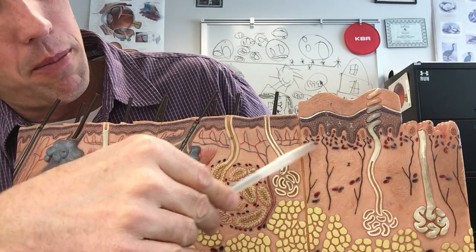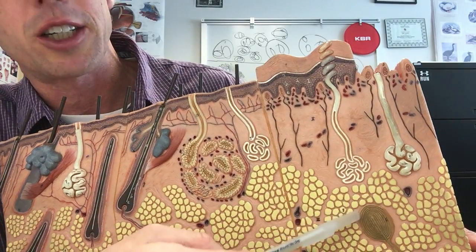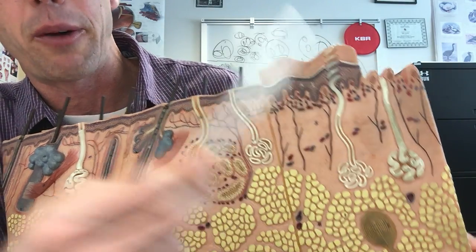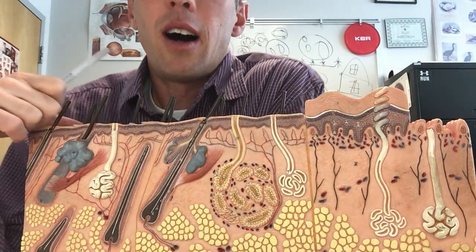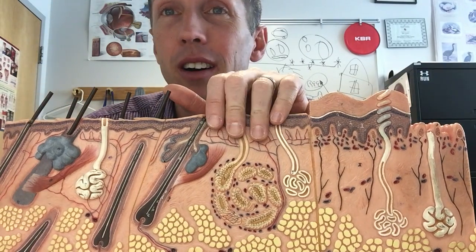We see some nerve fibers here, nerve endings as well. I'm touching one big one down there. I'll let you see it. There we go. All right, that's pretty much it. That's pretty much it for the skin model.